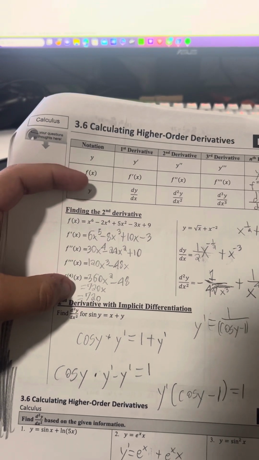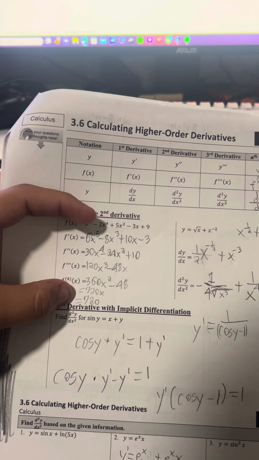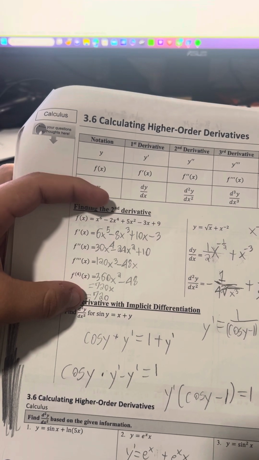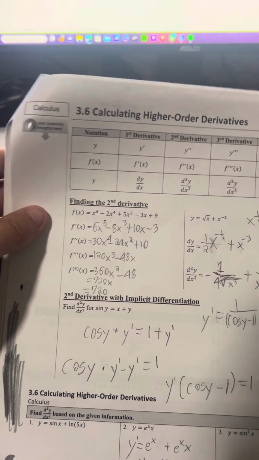Now the fifth derivative would be 720x, and the sixth derivative would be 720, and then that's as far as you can go.